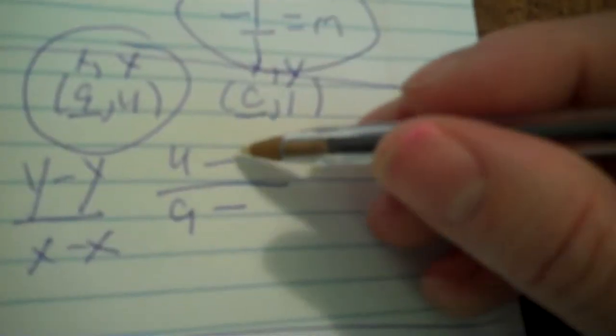So 4 on top, 9 on bottom. Then after the minus signs, okay? 1 on top, 0 on bottom. So 4 minus 1 is 3, 9 minus 0 is 9. Now look up 3 and 9, those are both in the third row, so you can reduce those by 3, and it's 1 over 3. So 1/3 equals m, okay?